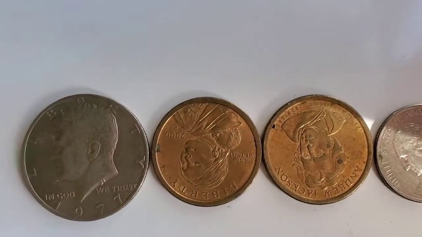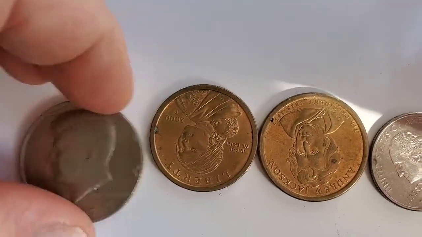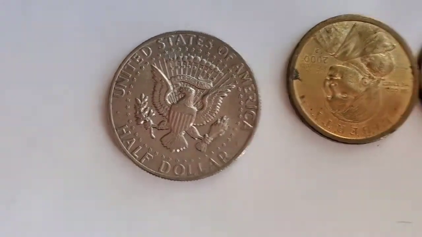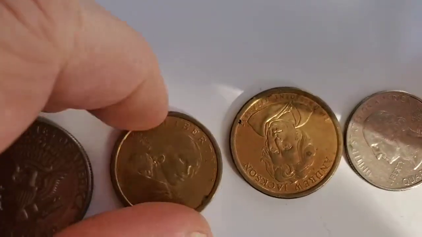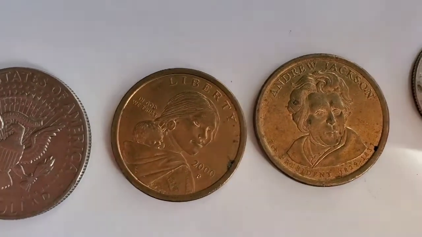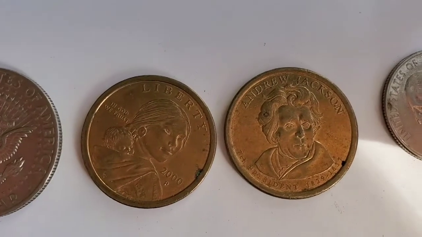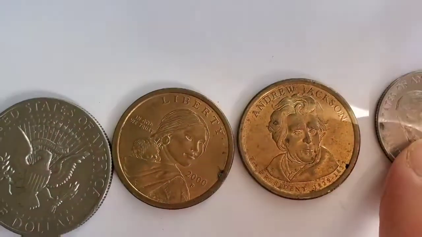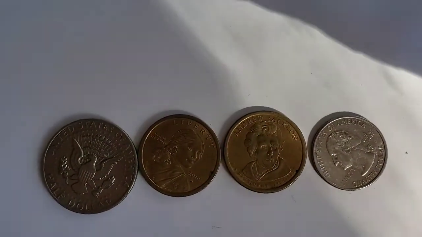I'll be right back. I grabbed a $50, and there's the front and there's the back, and you can see right there it says $50. This is a dollar coin. There's two different kinds, and you can see there that they are a darker color than the $50 and the quarter. So let me turn them over.